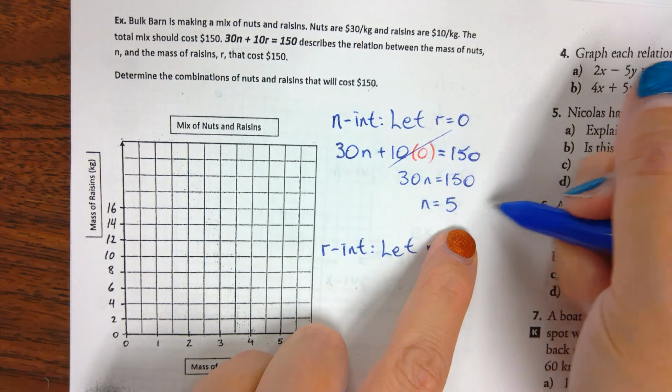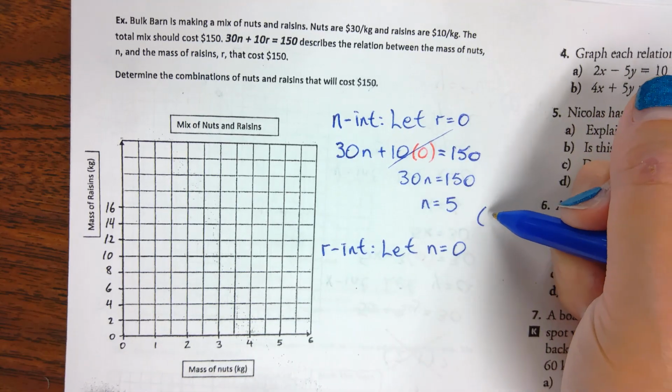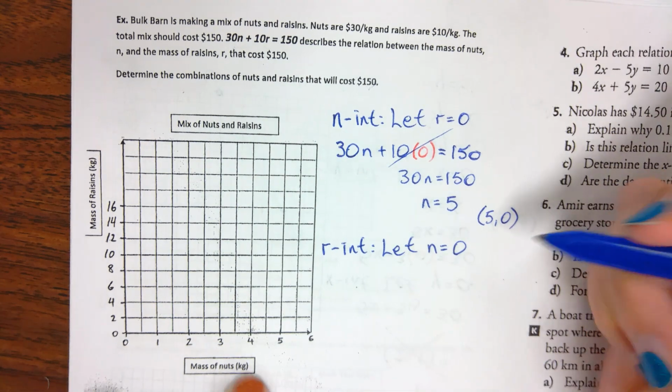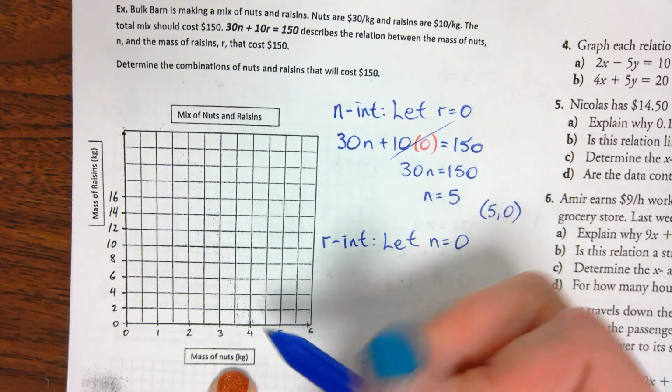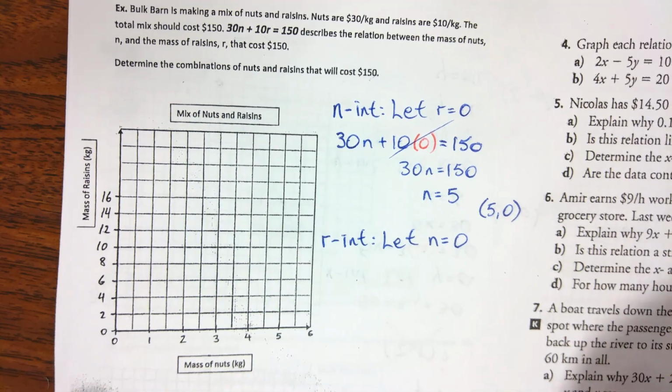So my coordinate right here is 5 and 0. Okay, I'm cheating a little because I looked at my axis, so I know n is my x. So that's why it's 5 and 0.